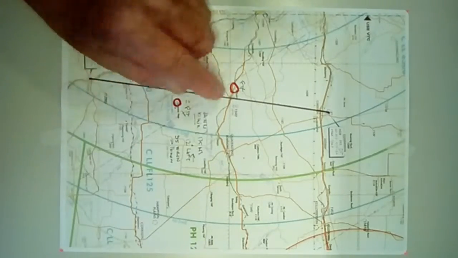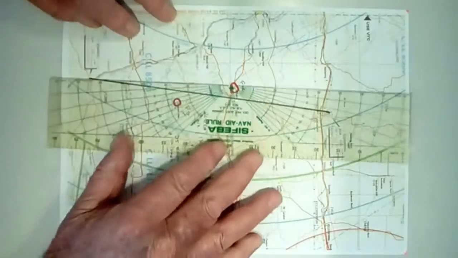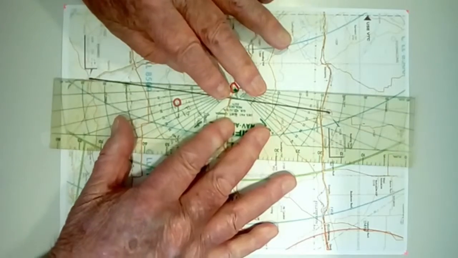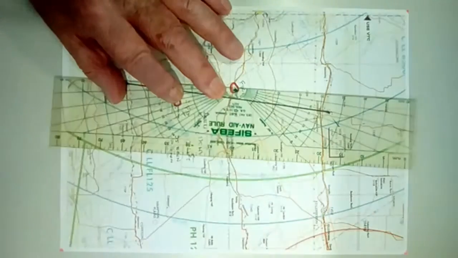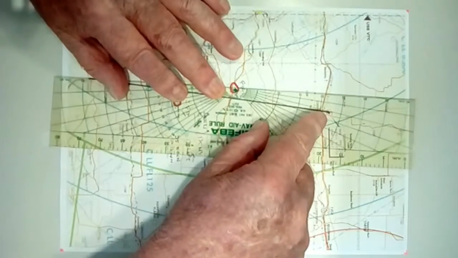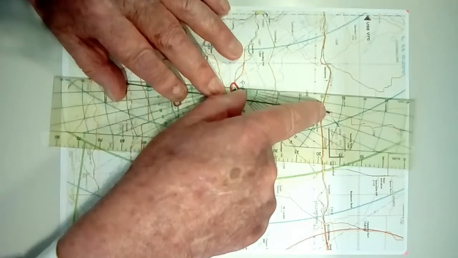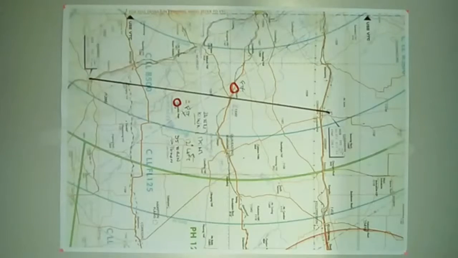Assuming we were to the left of track, at a place called Bockolin. Same procedure. You put the centre line over the fix, back to the destination, and we'll read off here that we have to go right about 10 to 11 degrees, and we'll be there in about 22, 23 nautical miles. That's it. How simple could it be?